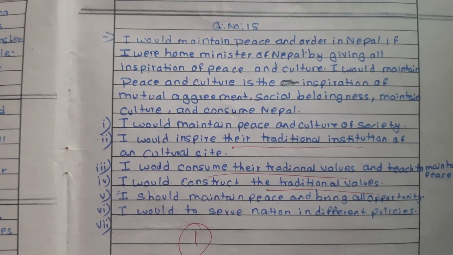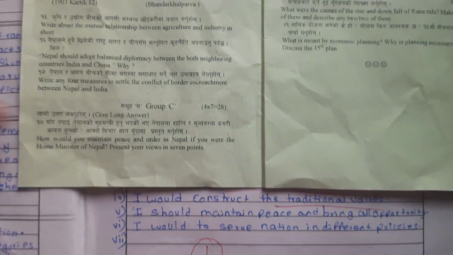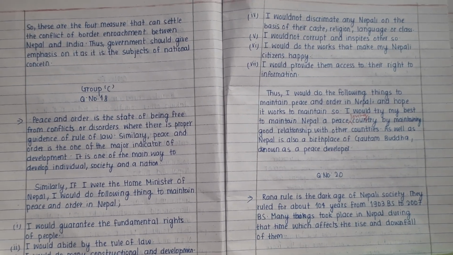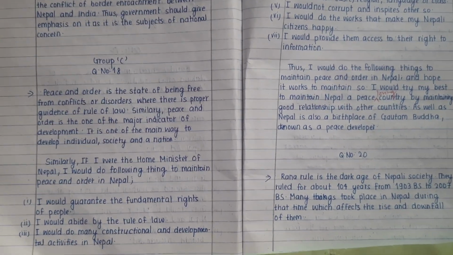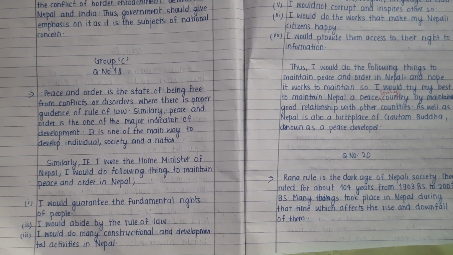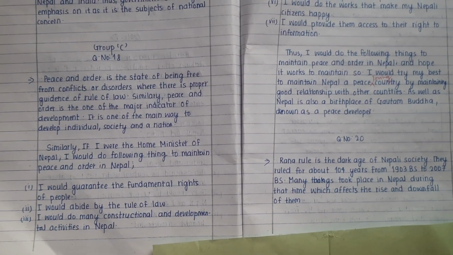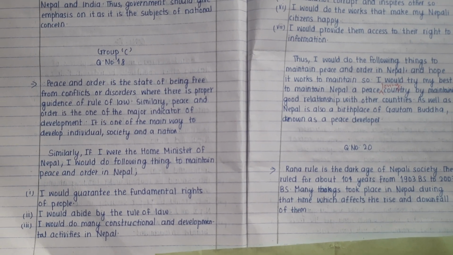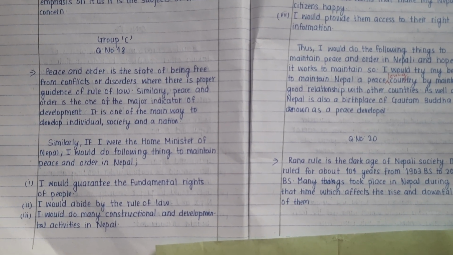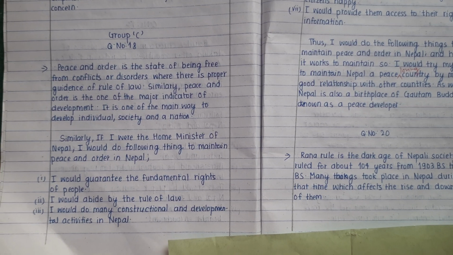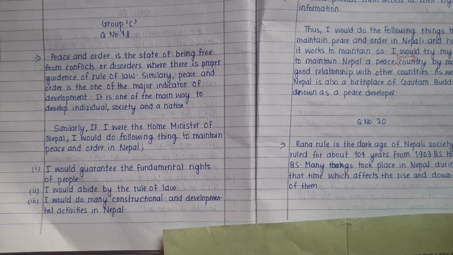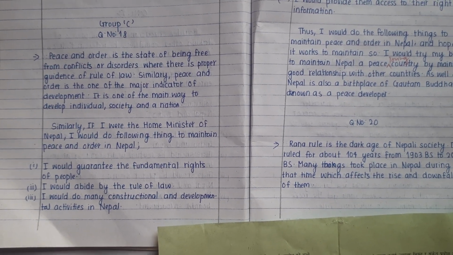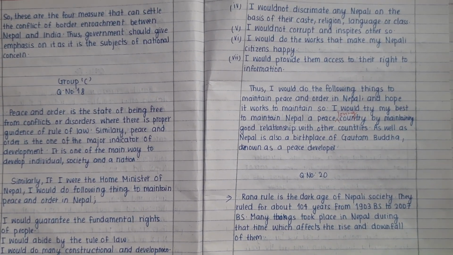If so, what should the answer be like? To answer this kind of question, it is better if this student first writes about peace and order, because it is of 7 marks. That is why it is said to be the background or introduction. And then similarly, if I were Home Minister of Nepal, I would do the following things to maintain peace and order in Nepal. I would guarantee the fundamental rights of Nepal. I would abide by the rule of law. I would do many constructional or infrastructural activities or development activities of Nepal.